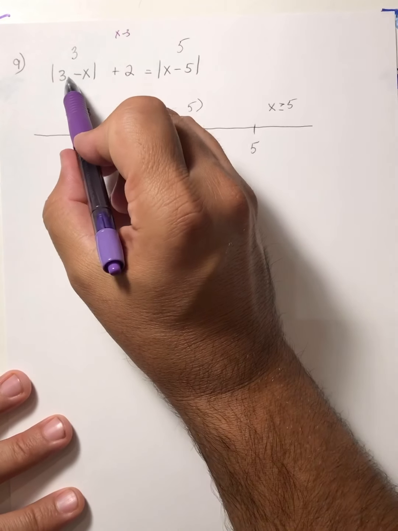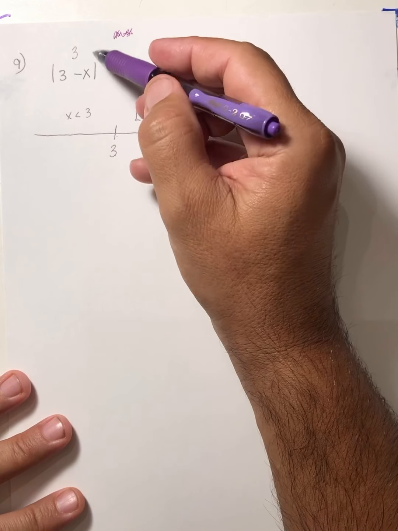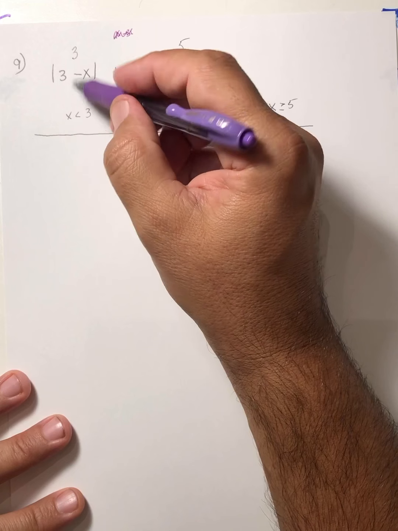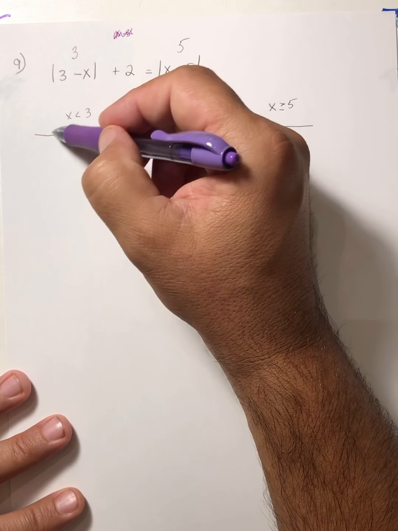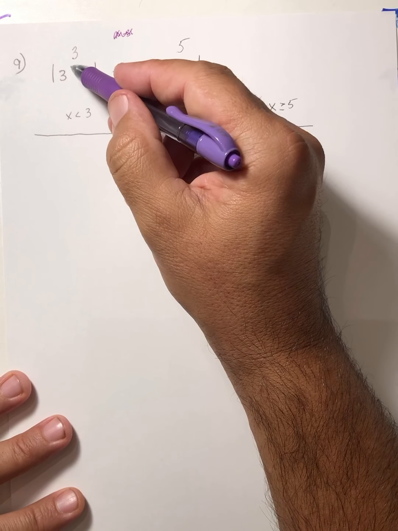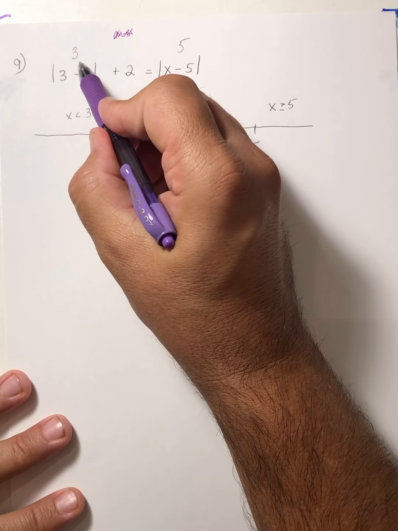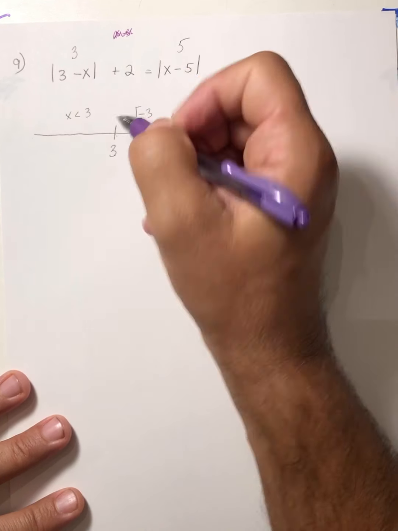But this is written backwards as a 3 minus x. Now look at what happens. If I pick a number like 1, 3 minus 1 is a positive result. What if I picked a number like -8? 3 minus a -8 gives you a double negative, that's a positive 11.